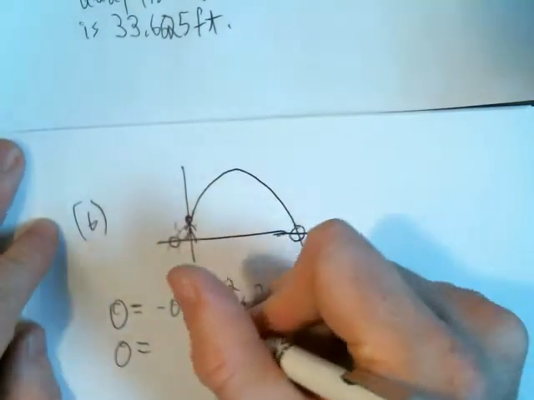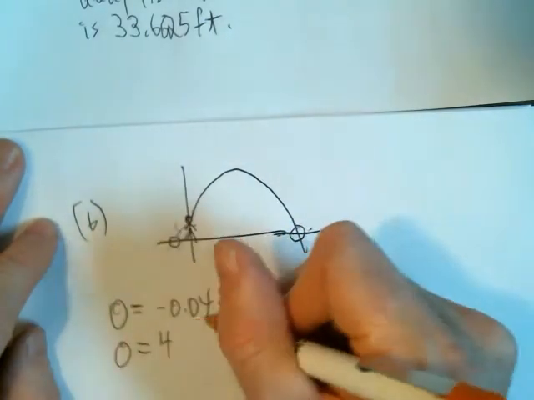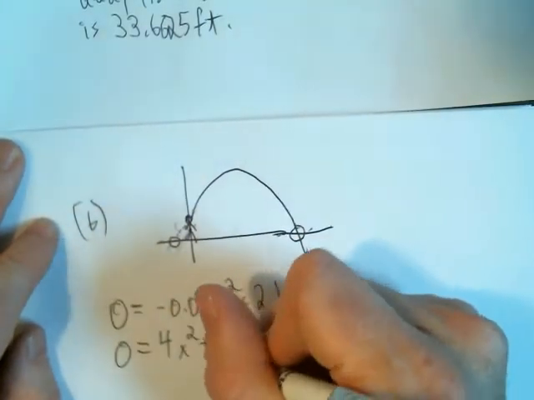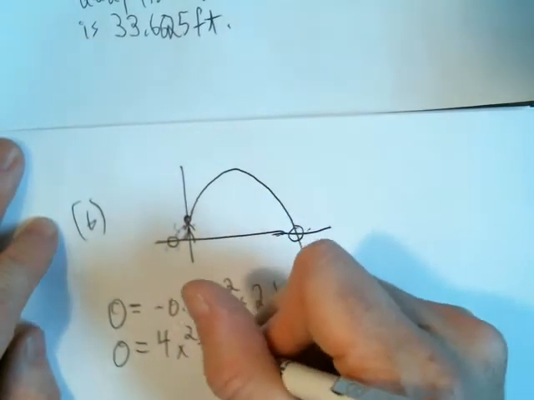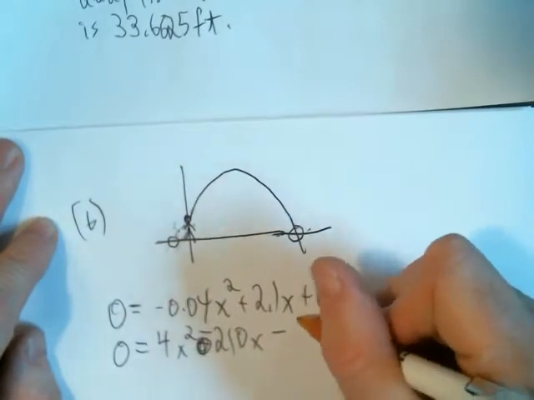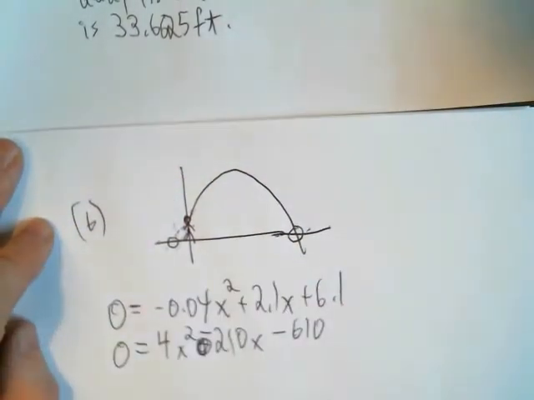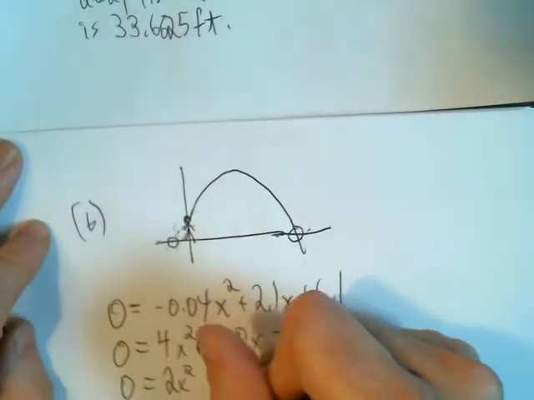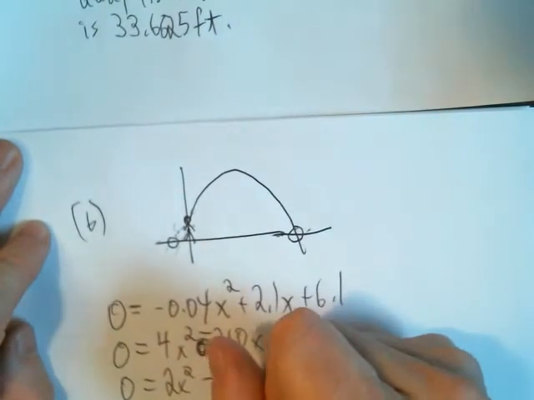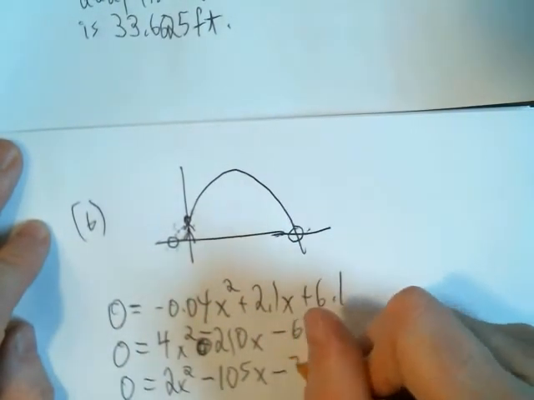That gives you 4x squared minus 210x minus 610. And then you can divide through by 2. So you get 2x squared minus 105x minus 305.